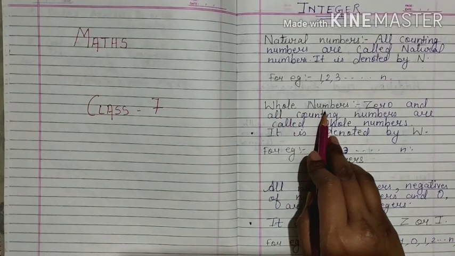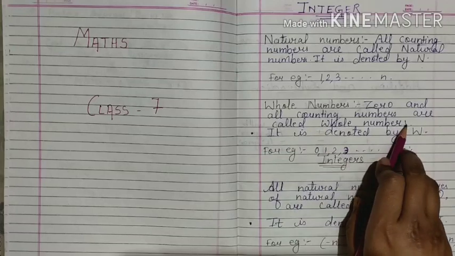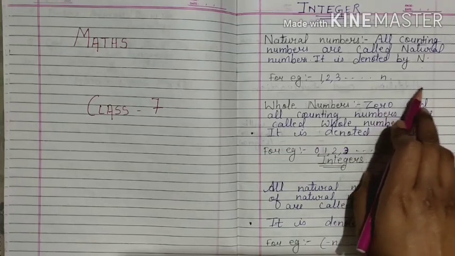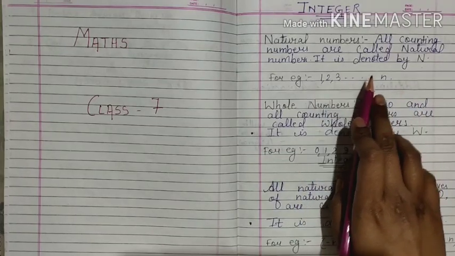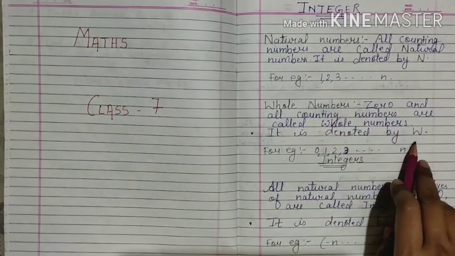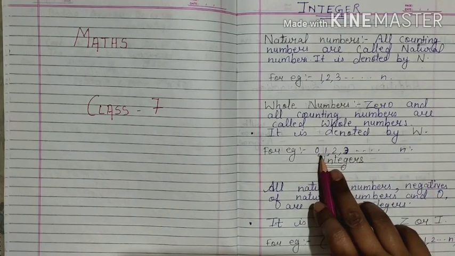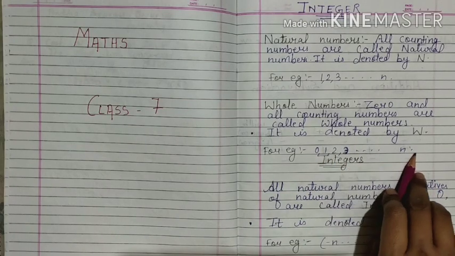Next is whole numbers. 0 and all counting numbers, meaning 0 and all natural numbers, are called whole numbers, and it is denoted by capital W. For example, 0, 1, 2, 3, and so on.